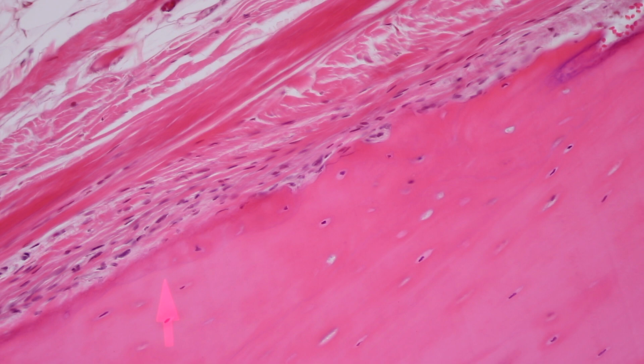And so in a growing embryo, the periosteum is very prominent and has a relatively thick hypercellular cambium layer. This may be from a rib of a 50-year-old, and this degree of cellularity and the thickness of the cambium layer, to me, is an abnormality.